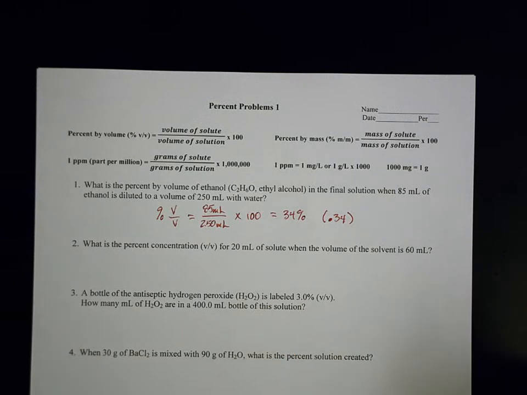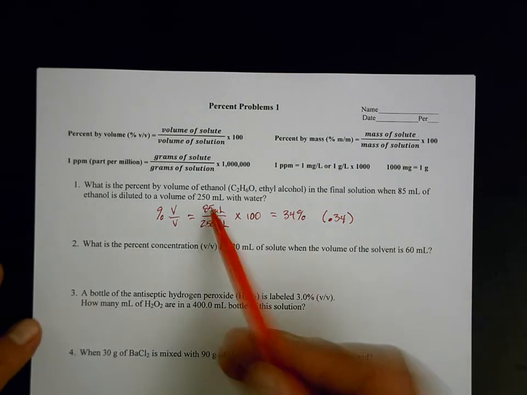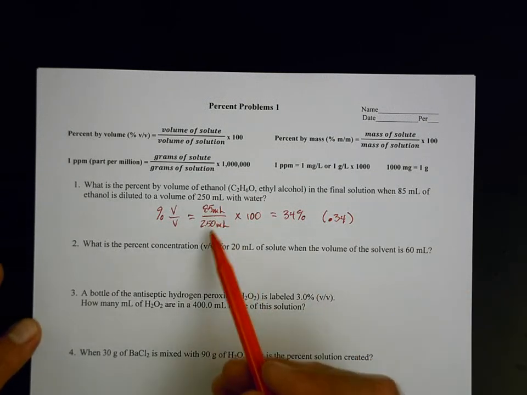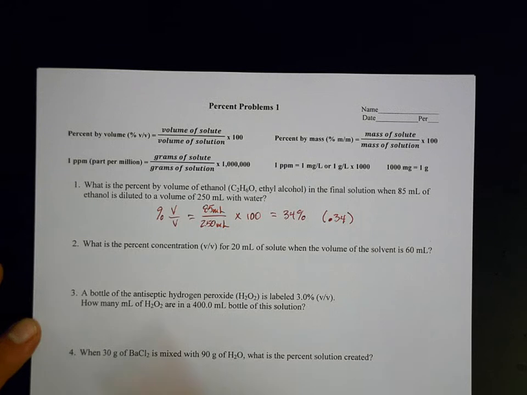Okay, and that's it for a percent problem. We just took the smaller amount, the solute, divided by the total solution, and then times 100 to make it a percent.